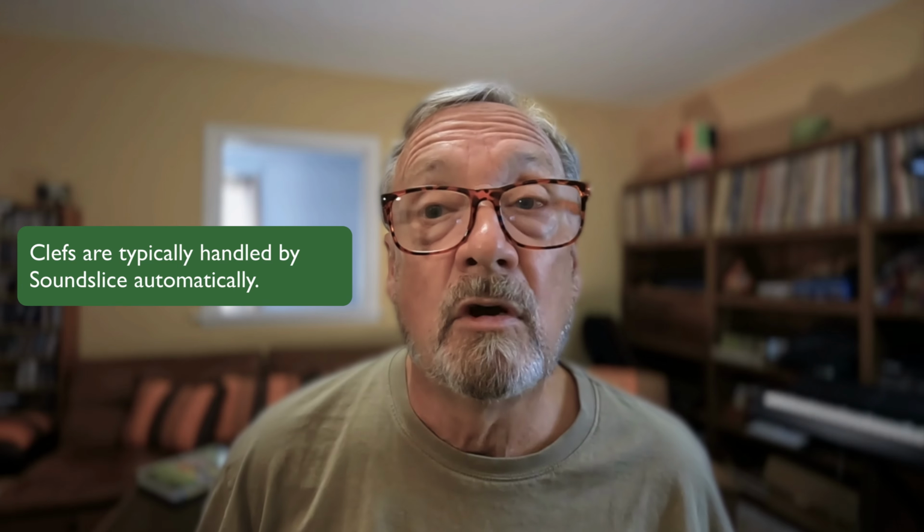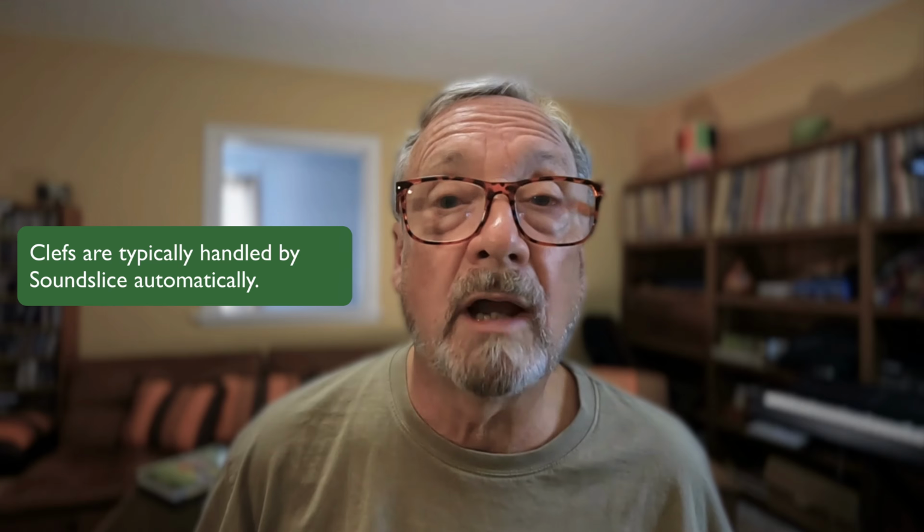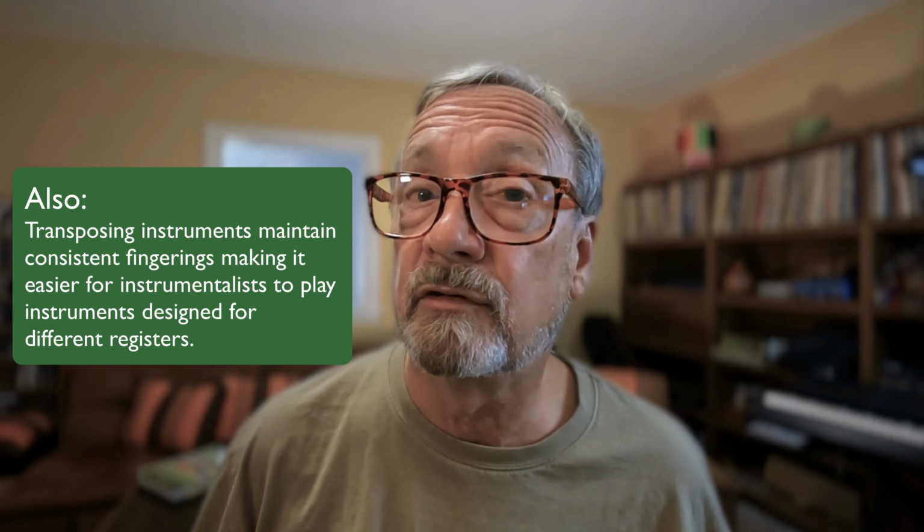Soundslice will usually detect and apply the correct clef. For example, violas are usually in C clef, also known as alto clef. For computer-oriented musicians, this can all seem arcane and confusing. It's partly tradition, but the main reason for the various clefs and transpositions is to make written music easier for the musicians to read by keeping it centered around the staff without excessive ledger lines.